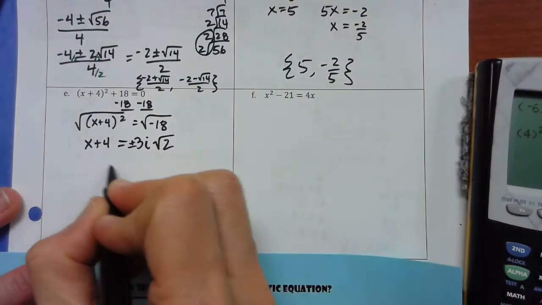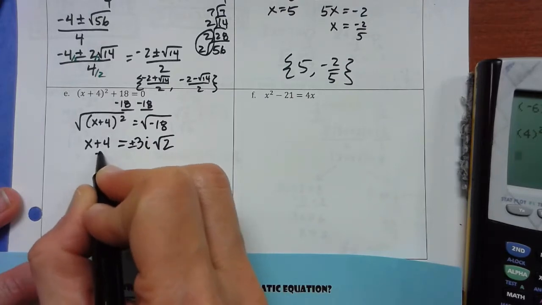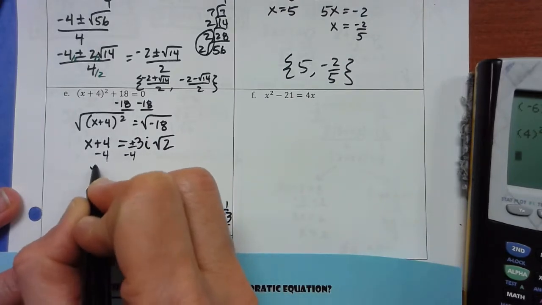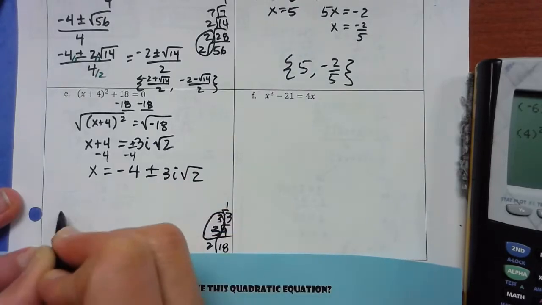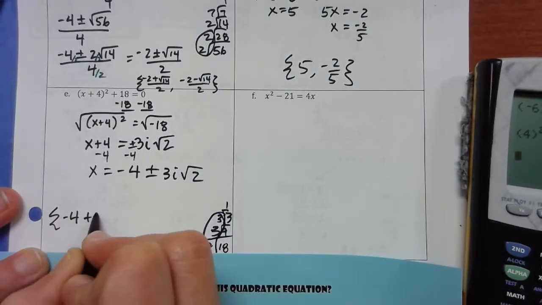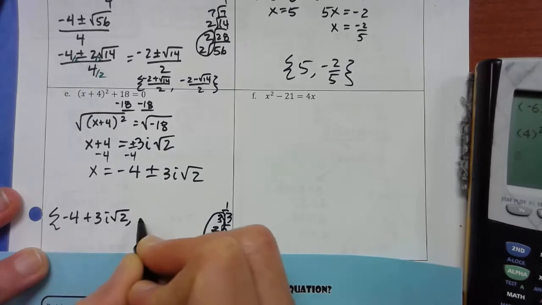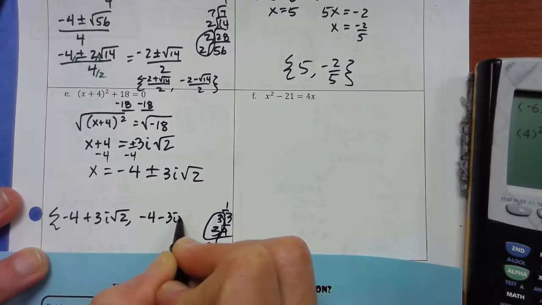Now move the 4 over by subtracting it. And you get negative 4 plus or minus 3i square root 2. Negative 4 plus 3i square root 2. Negative 4 minus 3i square root 2.